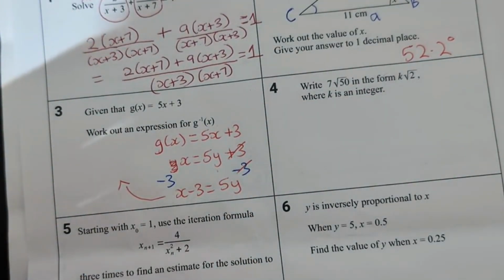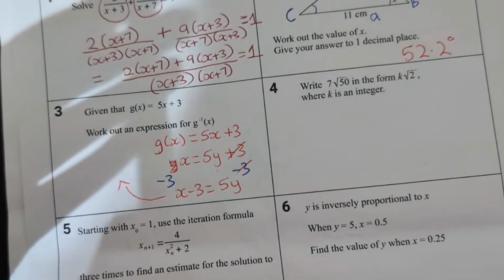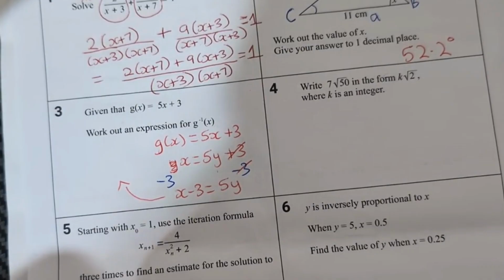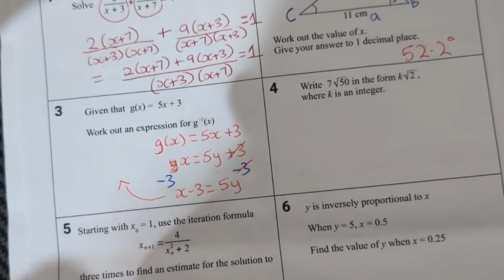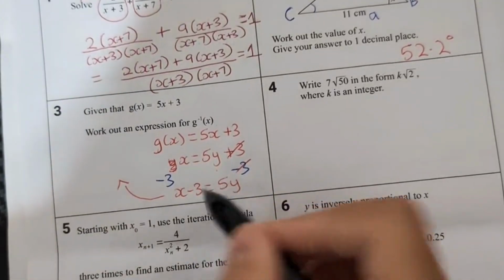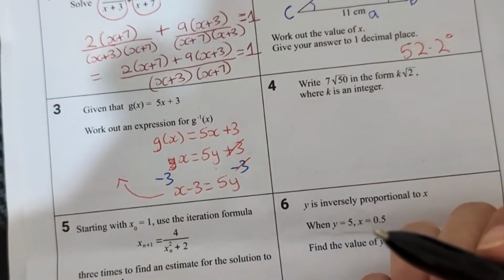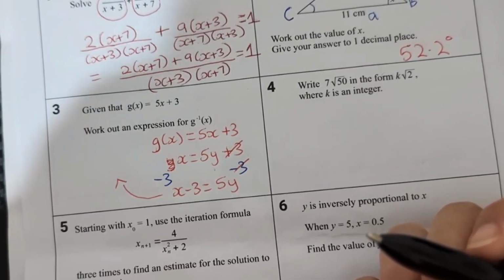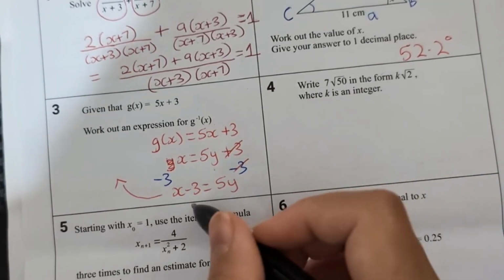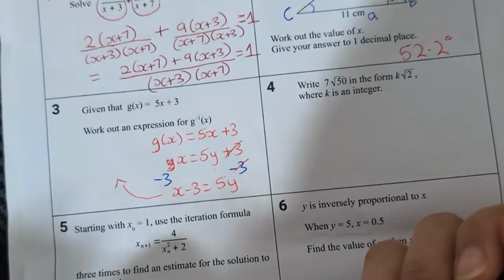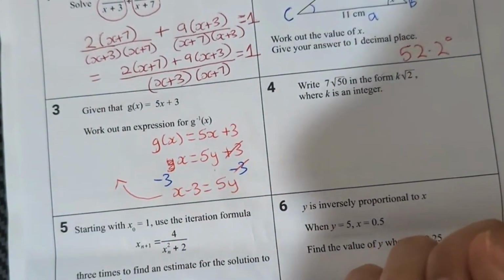And now my next step is going to be, what do we think my next step might be? Anyone got any ideas? So currently it's 5y is equal to x minus 3, but we would just want y. So I'm just going to answer myself because I feel like we are being a bit shy today.